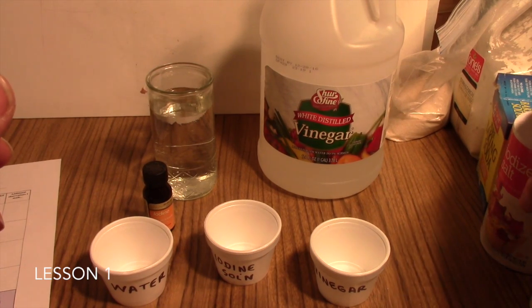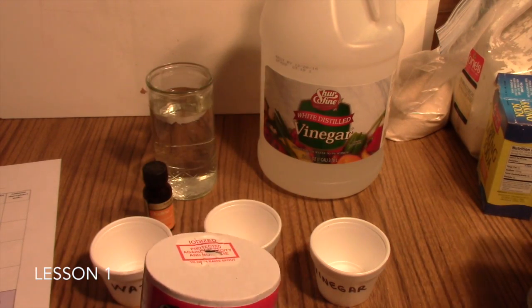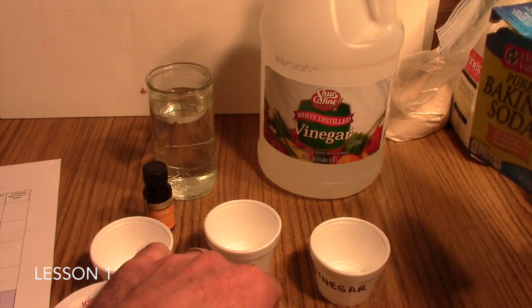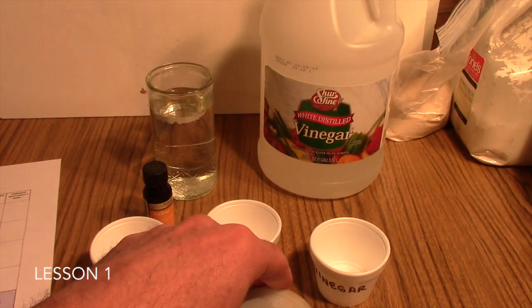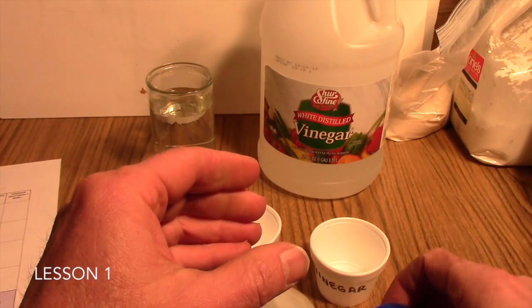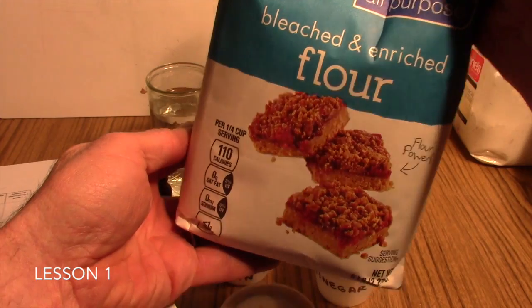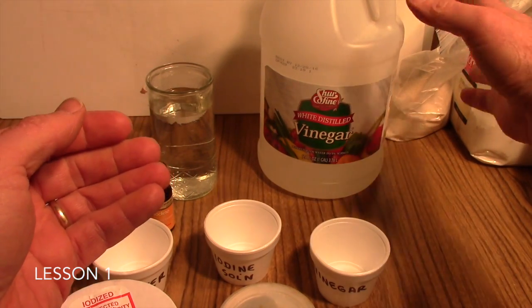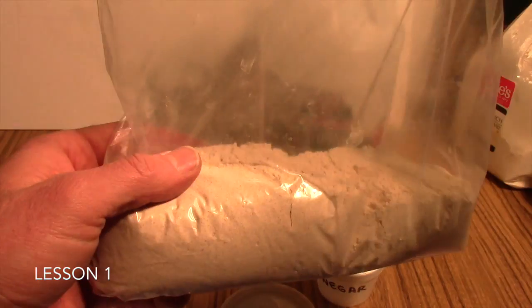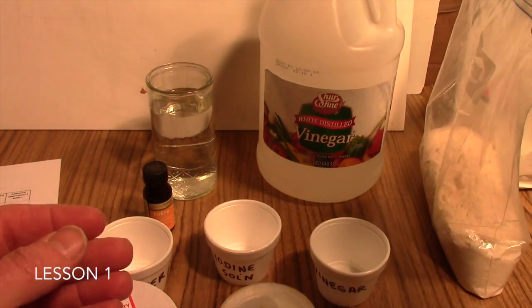Ideas for powders that you might consider using include table salt, baking powder, and baking soda, garlic salt, white flour, bleached flour, and then we have a sample here of some whole wheat flour, granulated white sugar.